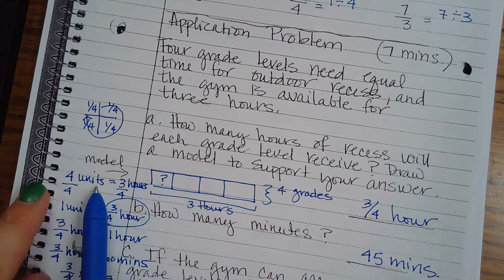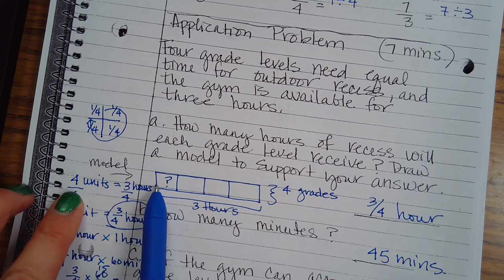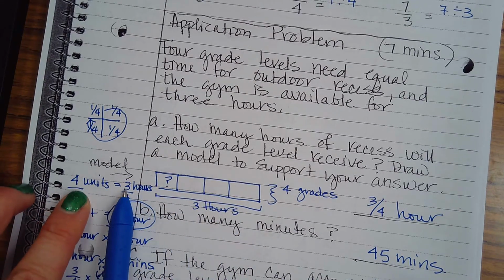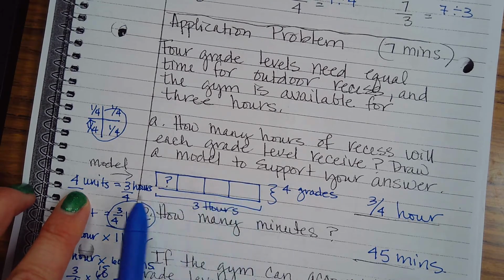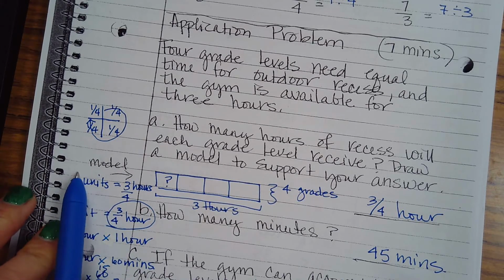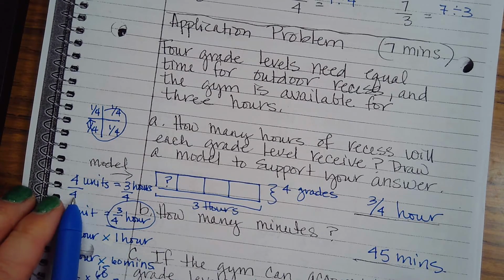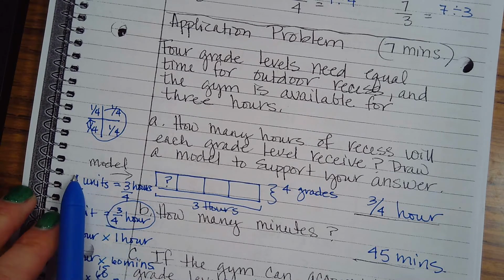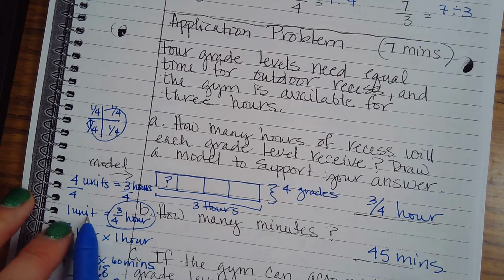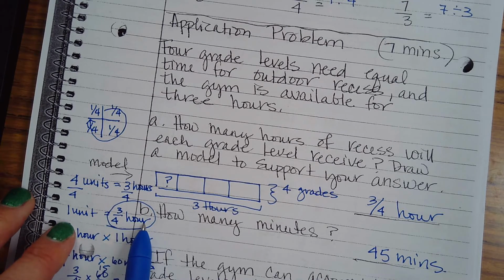So coming over to the side here, I said 4 units, 1, 2, 3, 4, has to be equal to 3 hours. So 4 units equal 3 hours. And using the algebraic formula, I'm going to divide to get rid of the 4 on this side. So if I divide by 4 on this side, I have to divide by 4 on this side. I end up with 1 unit is equal to 3/4 of an hour.